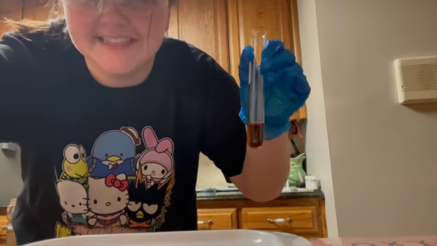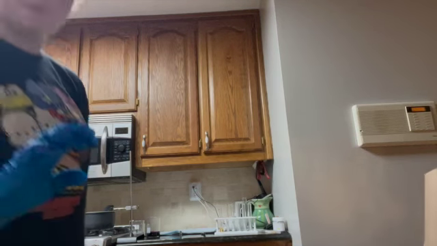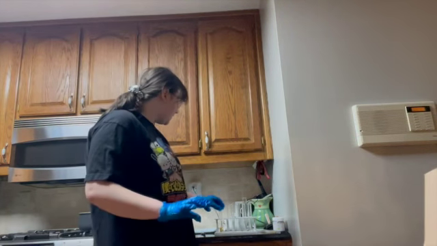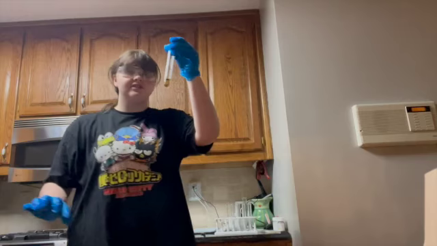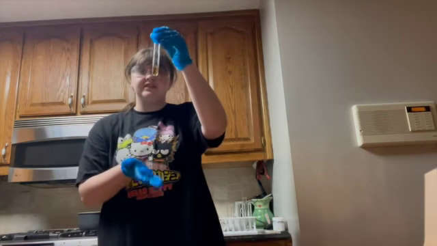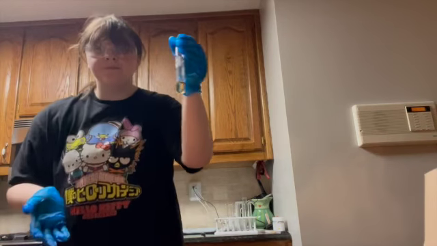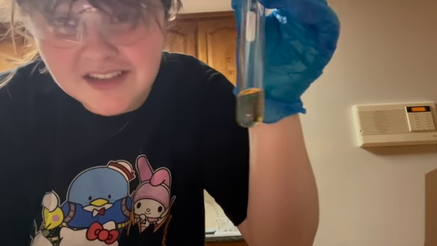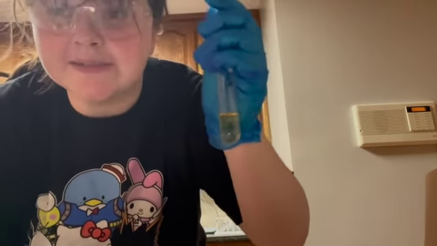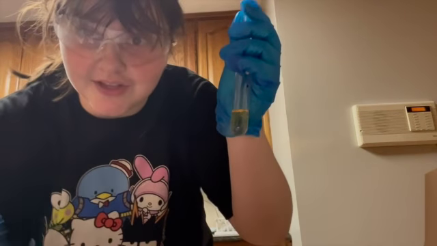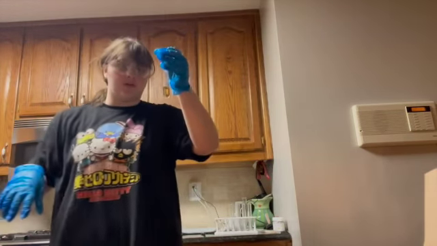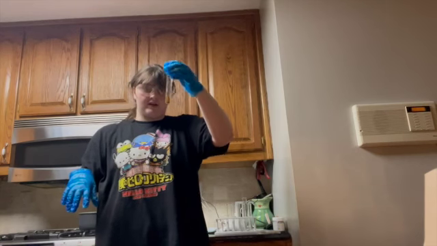Okay, so we've reached the 15-minute mark, and the solution is looking a lot more yellow than it did before. It's always been clear, but it seems like it's getting closer to that colorless clear state than we were just a little while ago.